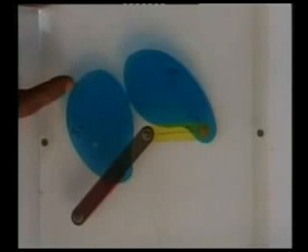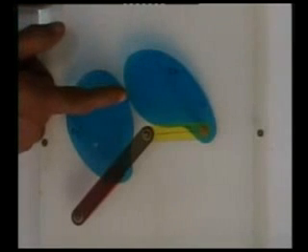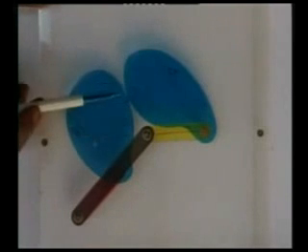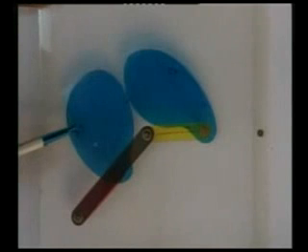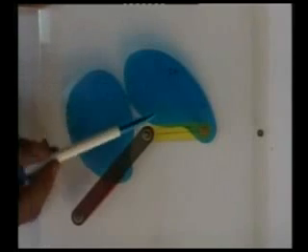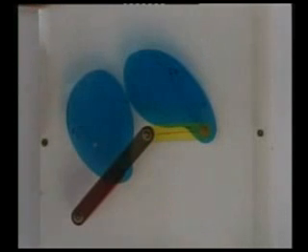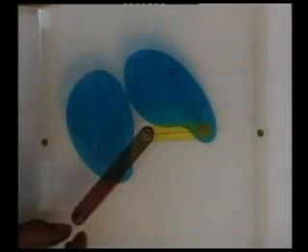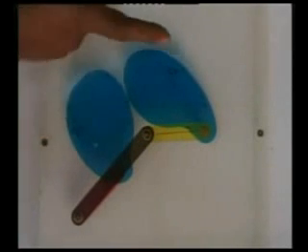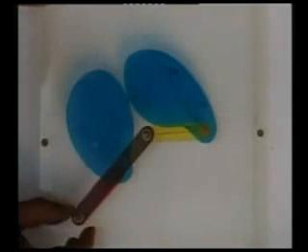Now a model where we have a higher pair mechanism, and this link 2 and link 3 have a higher pair at this point. The center of curvature for this body 2 at this point of contact is here at C2. Similarly, the center of curvature of this surface of body 3 is at this point C3. Now, as we said earlier, we can have an equivalent lower pair linkage by having a revolute pair at C2 and another at C3 and connected by an additional rigid link.